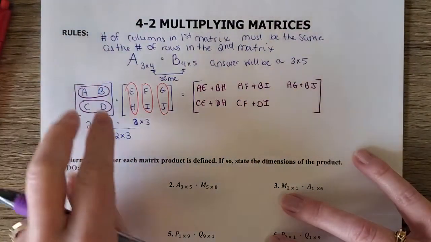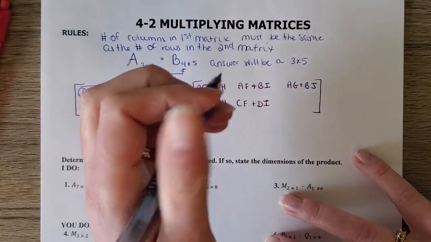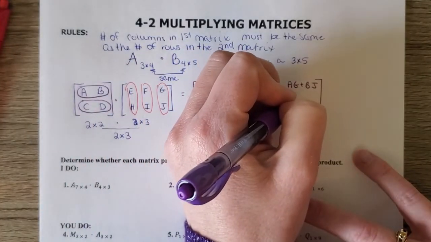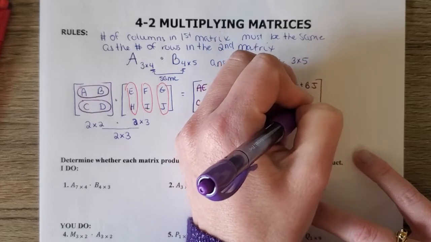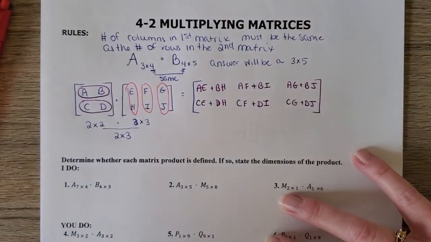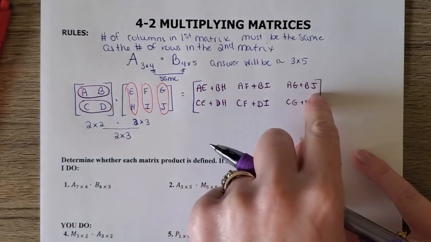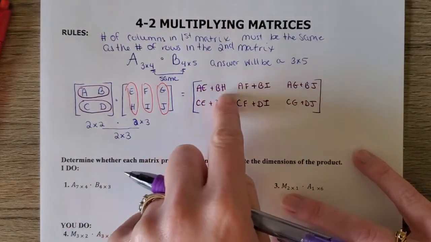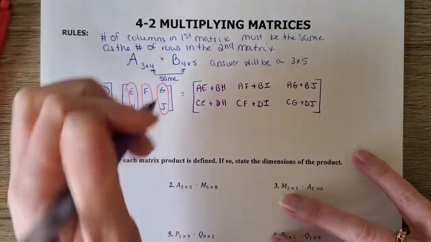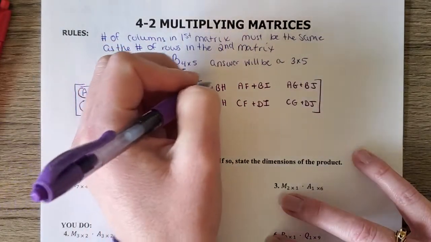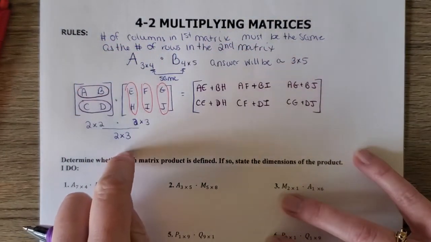Then the next one, C, D lands on G, J: C lands on G, and D lands on J. When you're doing this, you'll actually be multiplying the numbers, so these will all be number values. You add up the sums, and you end up with a 2 row by 3 column matrix, like we said.